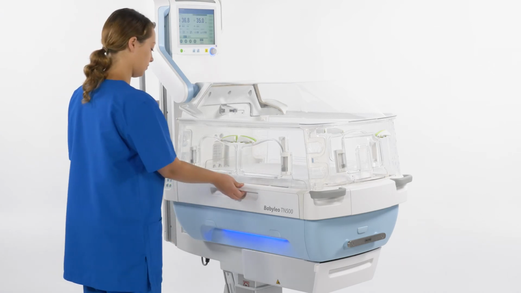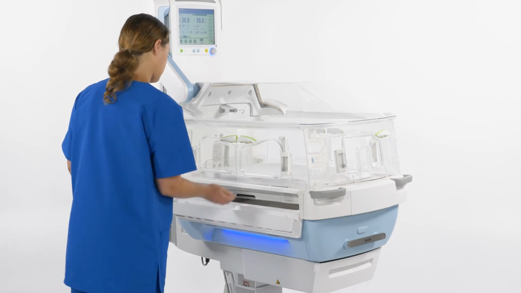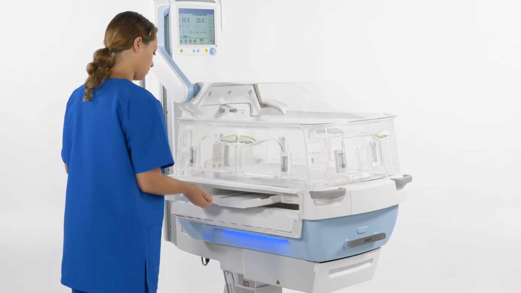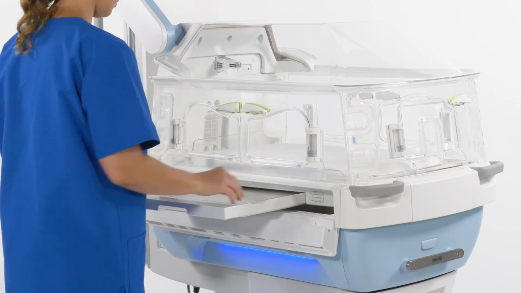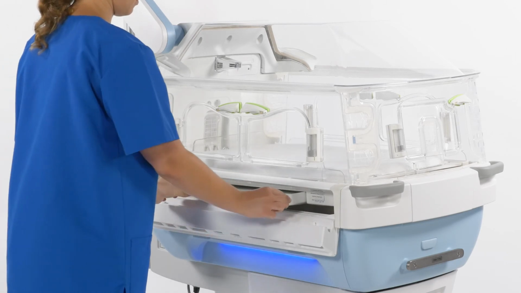Open the flap for the X-ray tray on one side of the device. Afterwards, pull the X-ray tray out. Position the X-ray cassette within the markings and push the X-ray tray into the device.